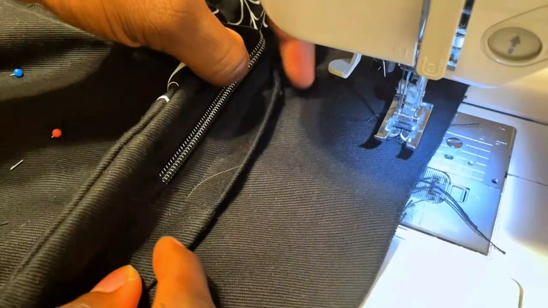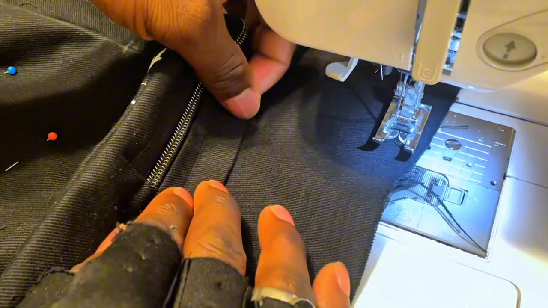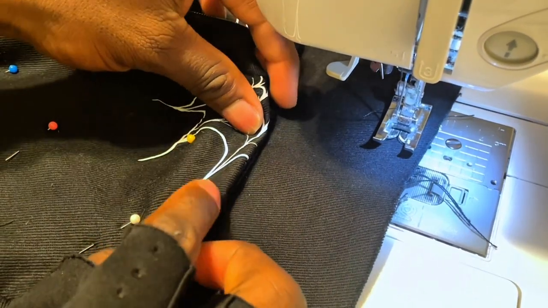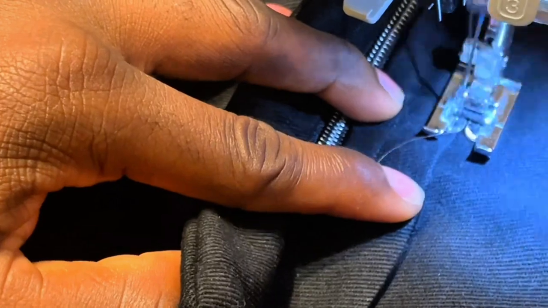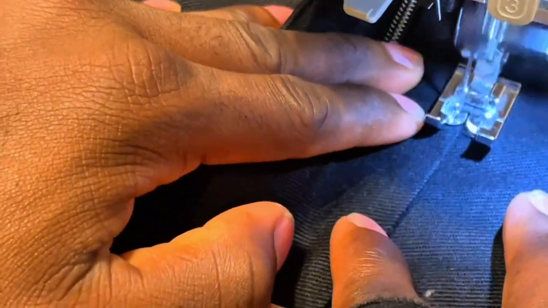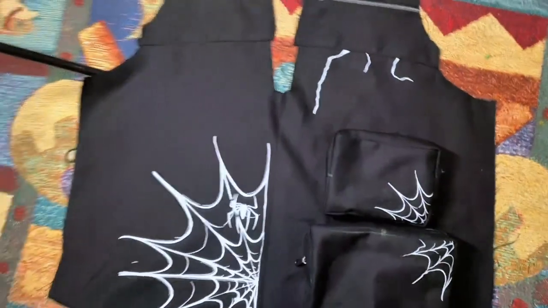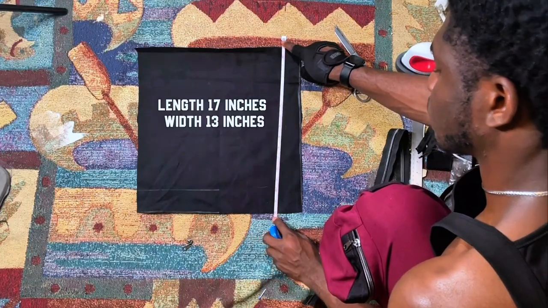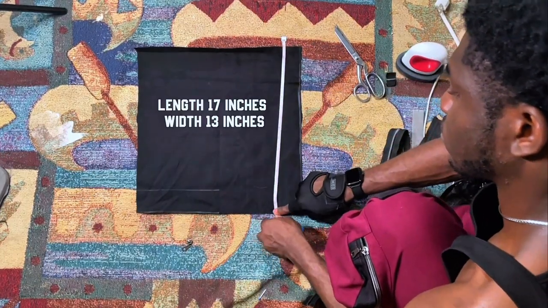This part can be so confusing, that's why I'm explaining it again and again. I'm using the top parts to measure where I'm going to sew. I'm just letting you know so that you have an idea of how to do it by yourself. And this is the outcome after sewing everything. I know you guys are exhausted with the whole pocket thing. This is going to be the last pocket we are making on this jacket.